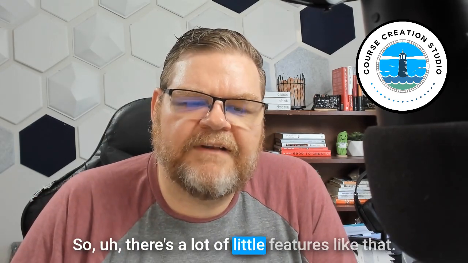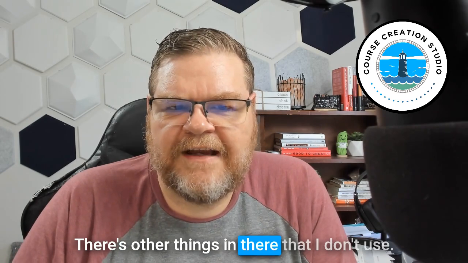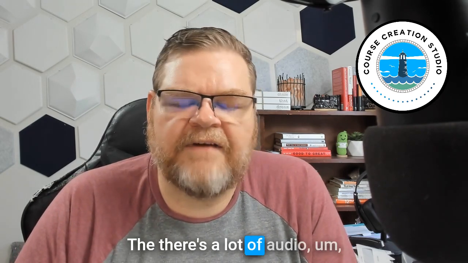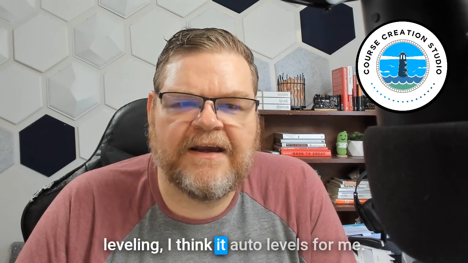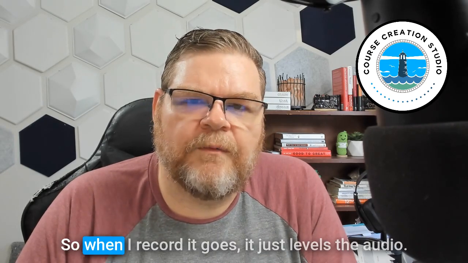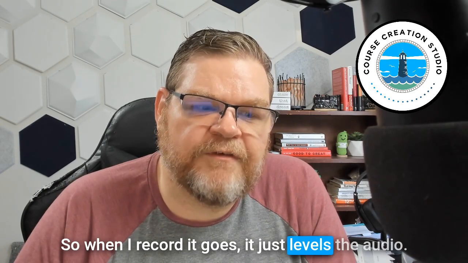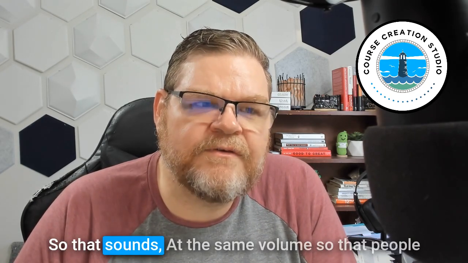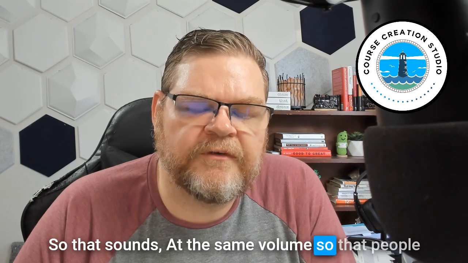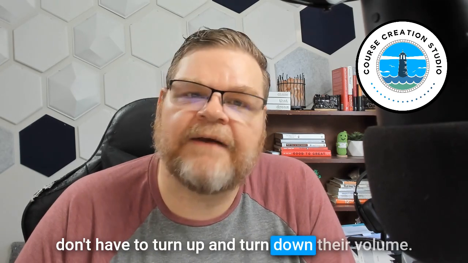So there's a lot of little features like that. There's other things in there that I don't use. There's a lot of audio leveling. I think it auto levels for me. So when I record, it just levels the audio so that it sounds at the same volume, so that people don't have to turn up and turn down their volume.